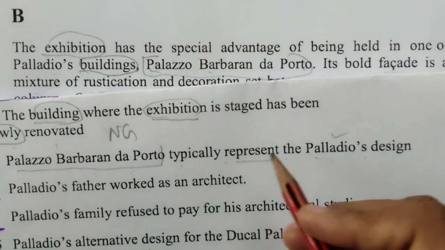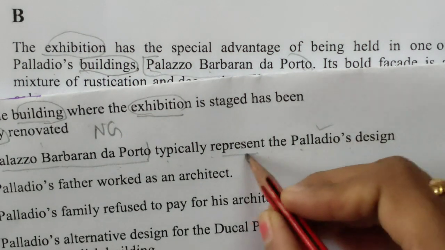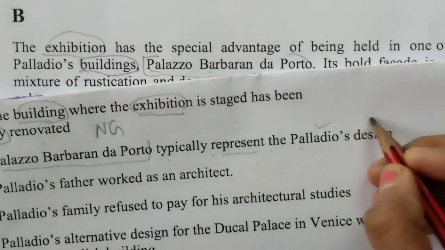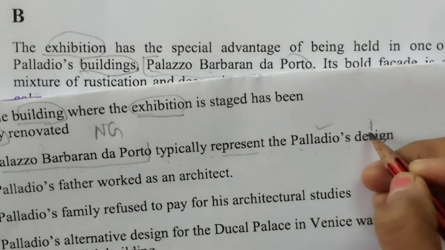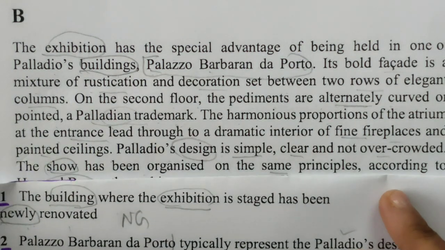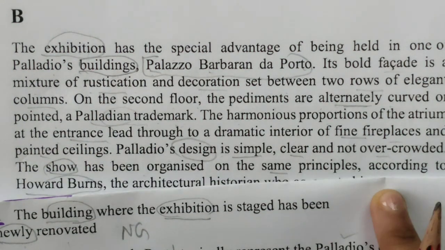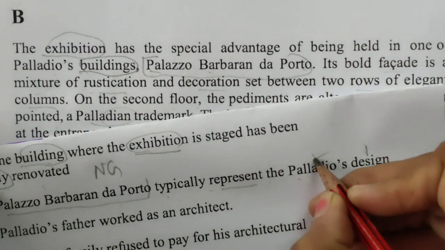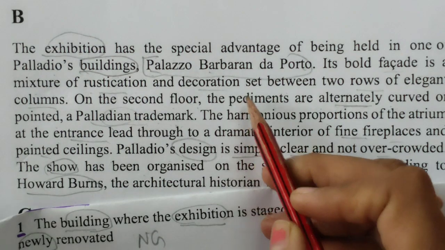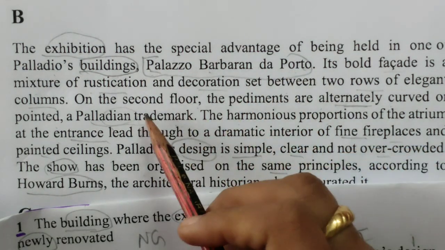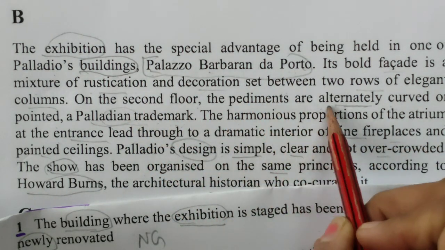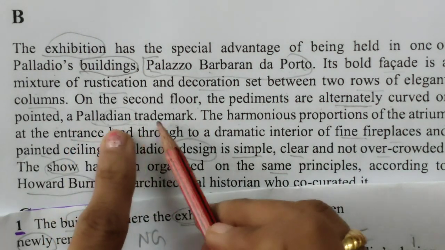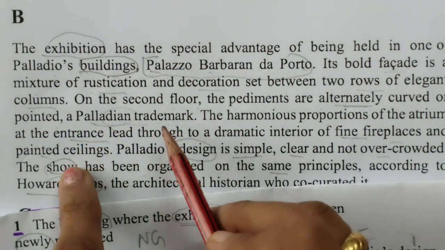So, we can just mark it: typically represent the Palladio's design. So, we can mark it true or false. Decide it, please. Yes, it is true, because clearly it is given this Palazzo design pediments are alternately curved or pointed, a Palladian trademark, means something related to that.